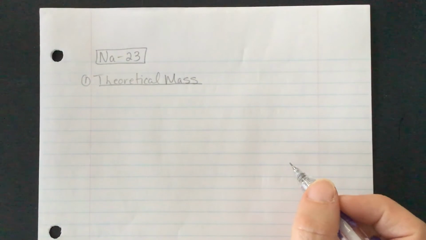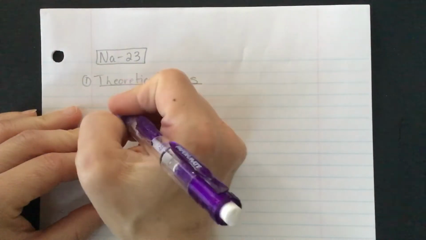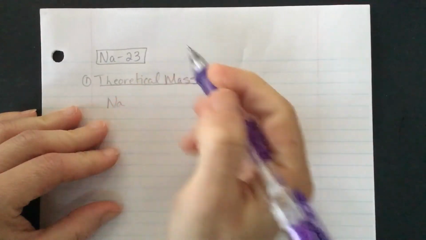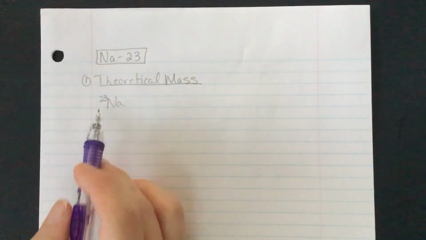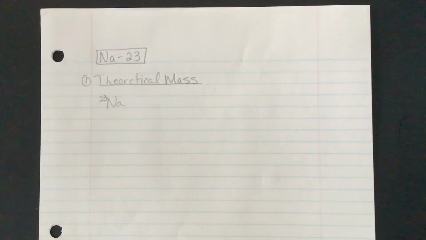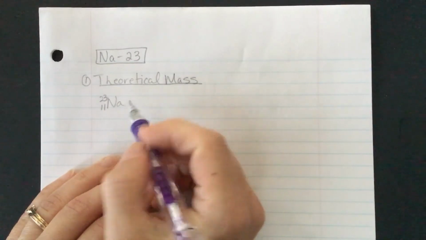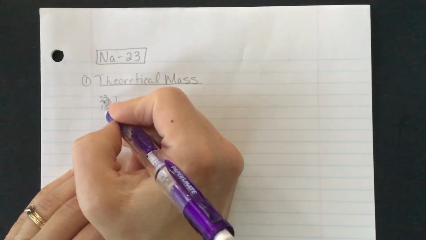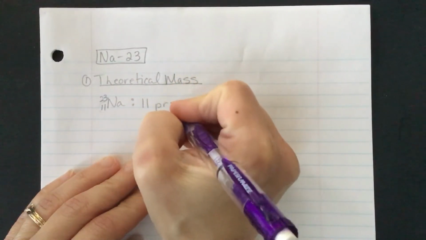So to find the theoretical mass, I am going to use this notation for sodium. I'm going to write Na23. Now, down here, I want to find the atomic number from my periodic table, and when I look that up, it is 11. And so when I look at sodium, I know from the atomic number that it has 11 protons.